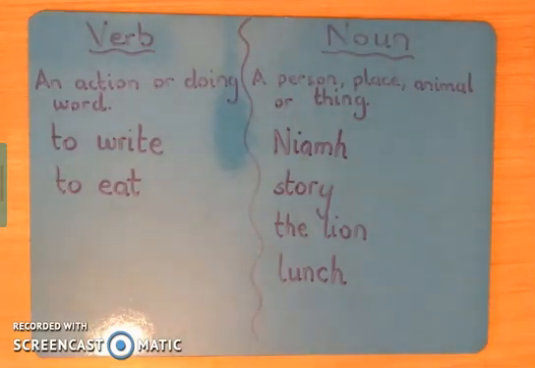So now you can have a look at the Jack and the Beanstalk page and sort out the words from the story into nouns and verbs. And you might even be able to spot if it's a common or a proper noun.